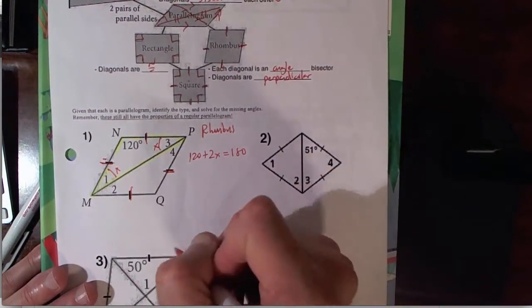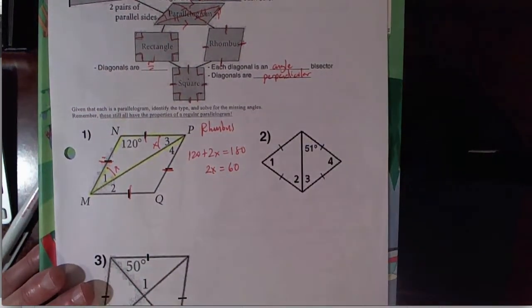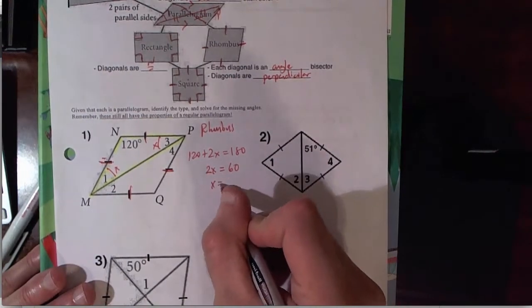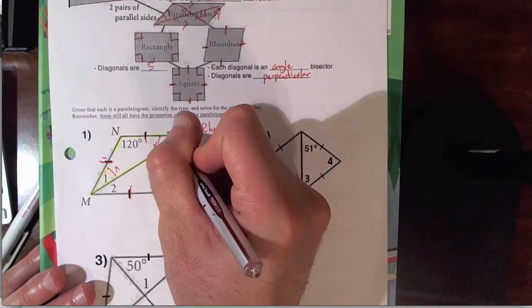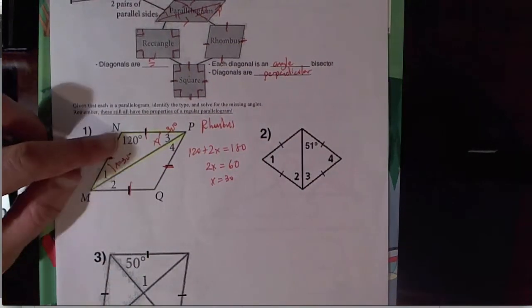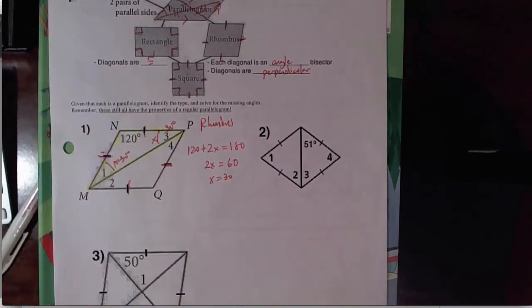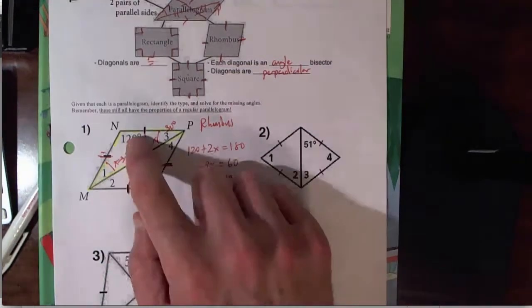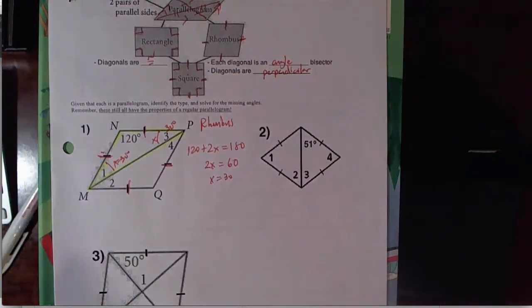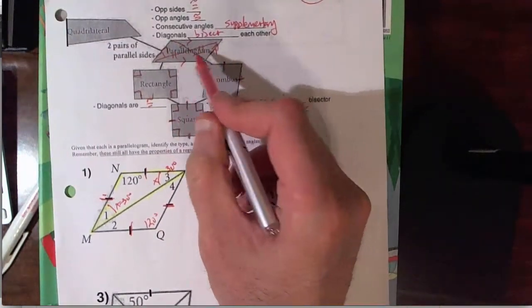So subtract 120 from both sides. 2x equals 60. So these two x's must both equal 30 degrees, right? This is 30 degrees, and this is 30 degrees, right? Because if you check, 120 plus 30 is 150, plus 30 again is 180. Now here's the part where it's nice and easy. You could actually solve it again, because this is 120, opposite angles are congruent, right? This is still a parallelogram. It has all the same features.